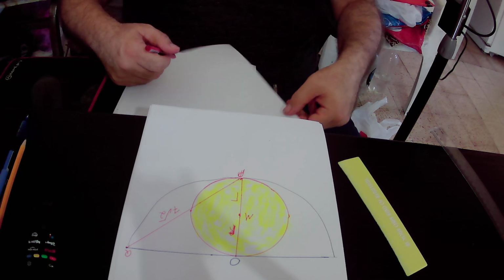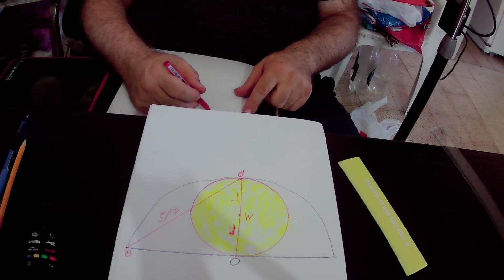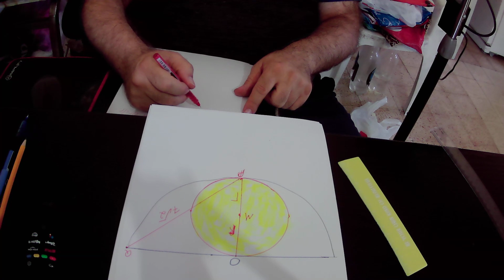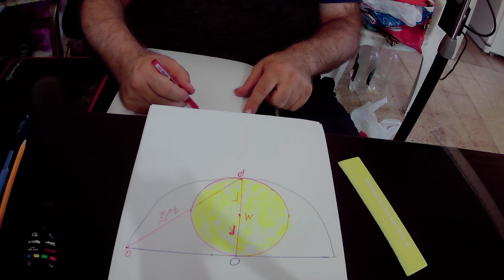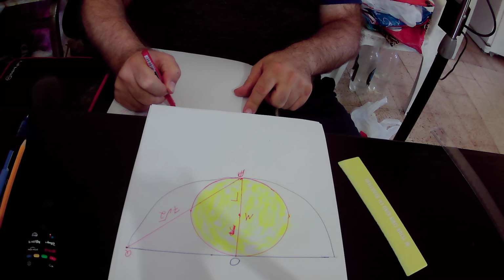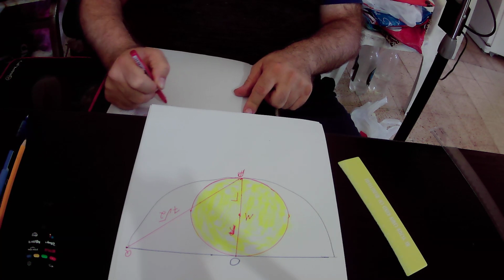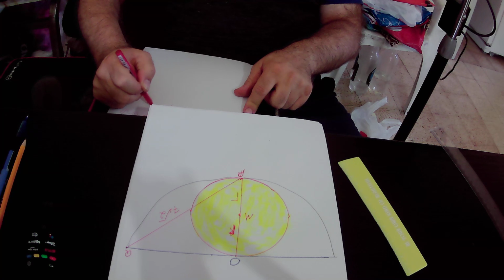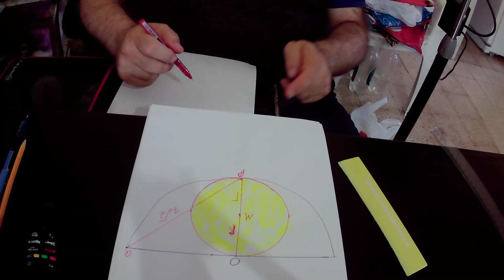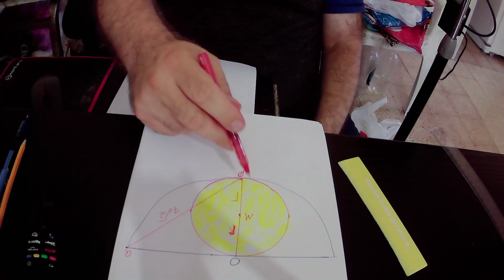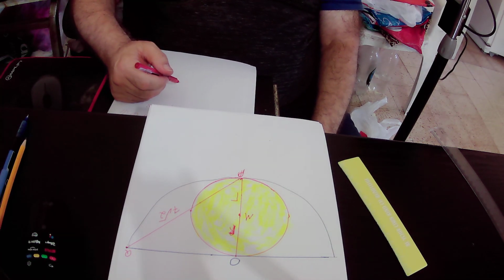And because of the fact that PO is a straight line, we can say that OP is the radius of the semicircle.